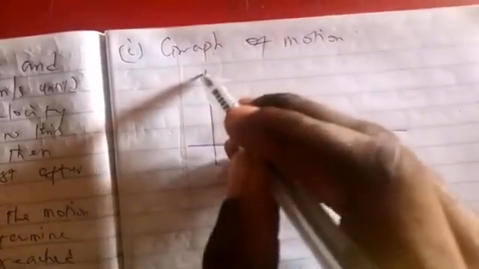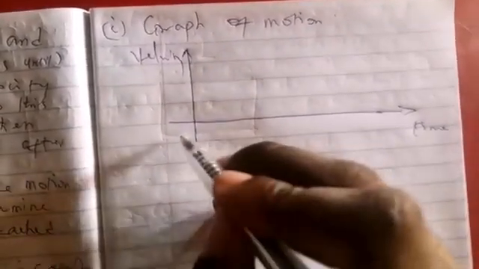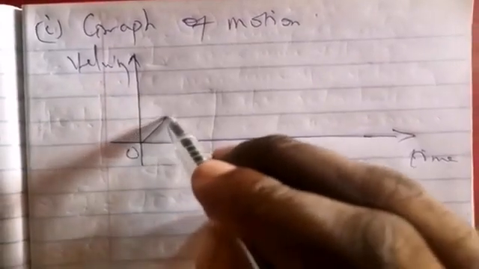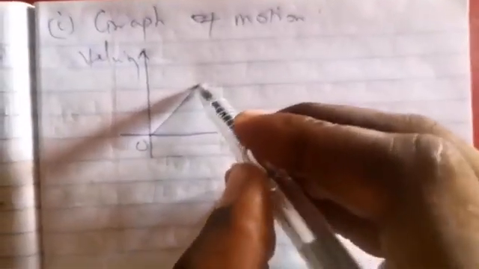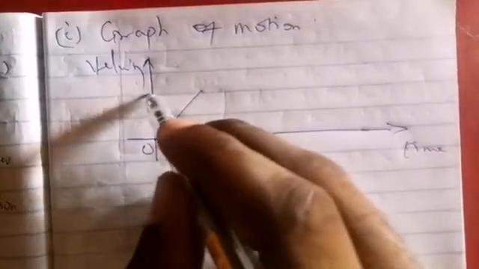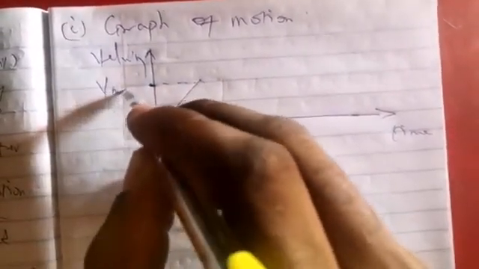This is velocity v, because it is the velocity-time graph, while this is the time in seconds, t. This is the origin, so everything is 0 from the origin. Now the train starts from rest, which means it starts from the origin and accelerates till it reaches a maximum velocity. Let's call this the maximum velocity, v max, or you can say v1.